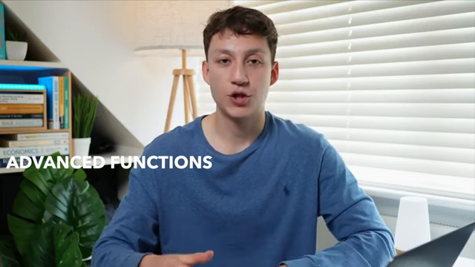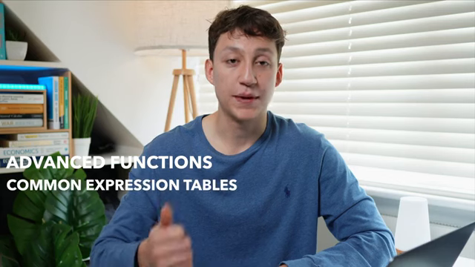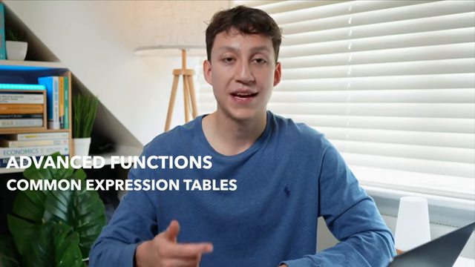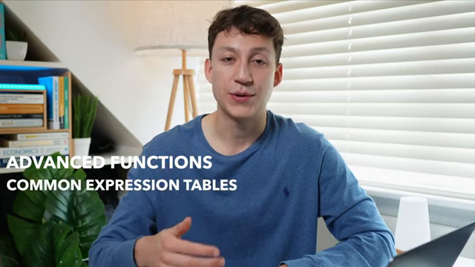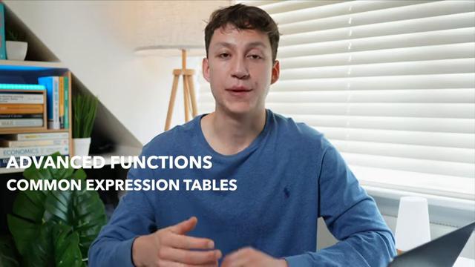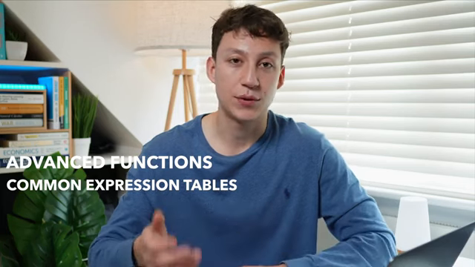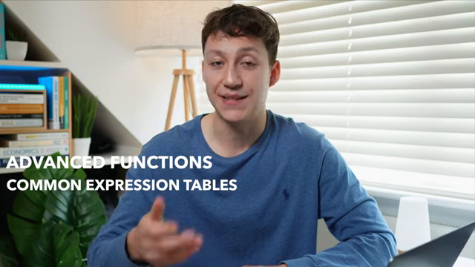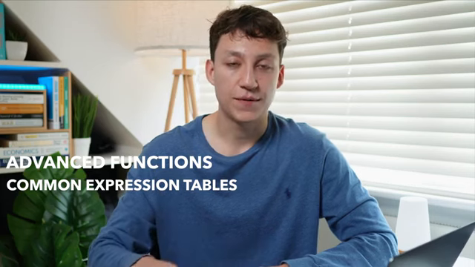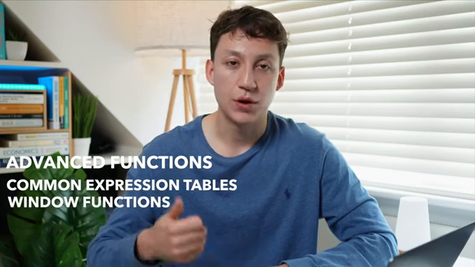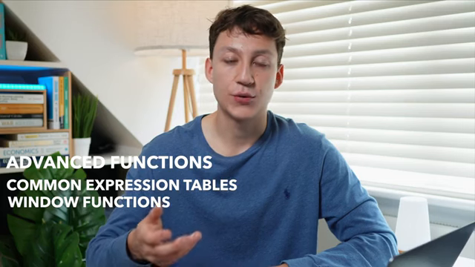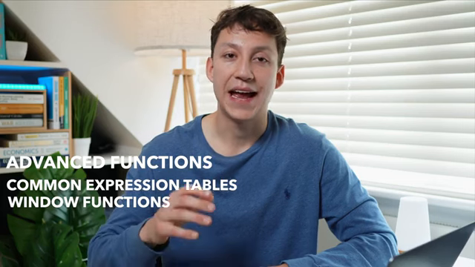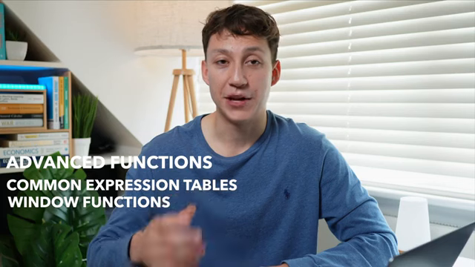The first advanced topics I recommend you learn would be common expression tables and subqueries. These are so powerful and I use them quite a bit, like I said, when building my big data sets, because SQL is so much more efficient than it is in Python. Then I would learn window functions like row number, rank, dense rank. These also come incredibly in handy, and I really recommend you invest some time in learning these.